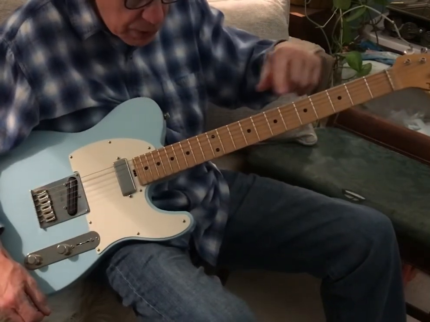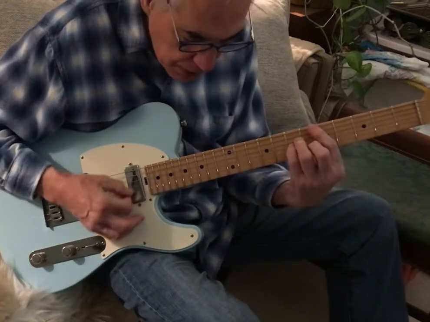These patterns are totally movable. It just gives us some other ideas.